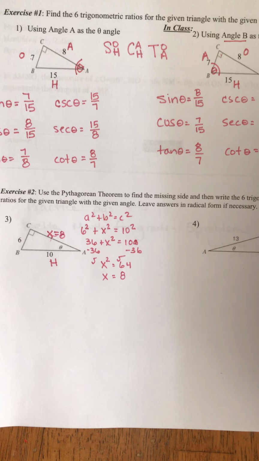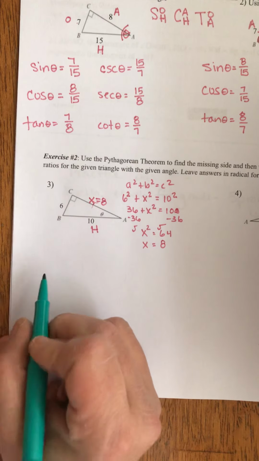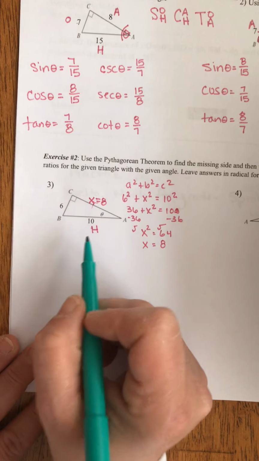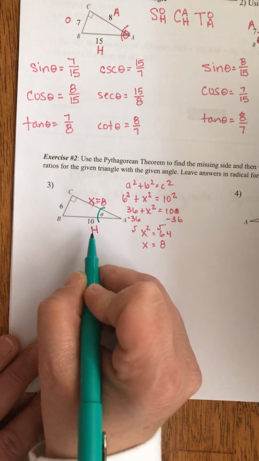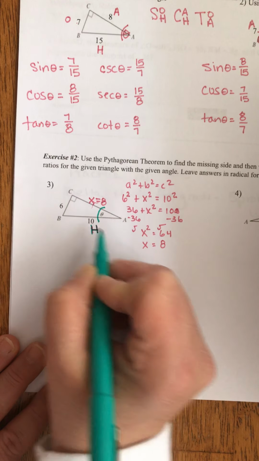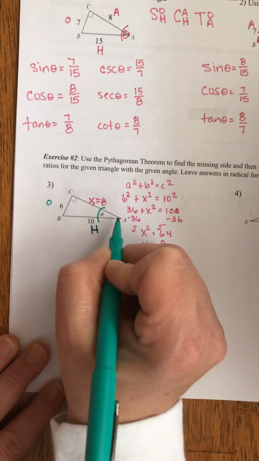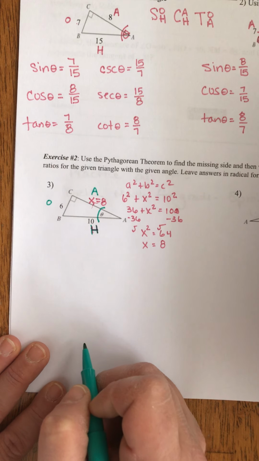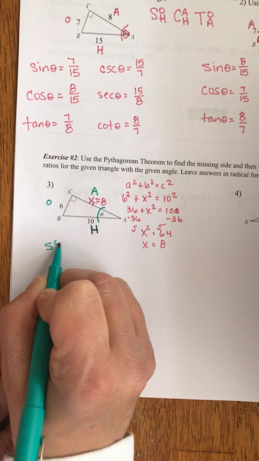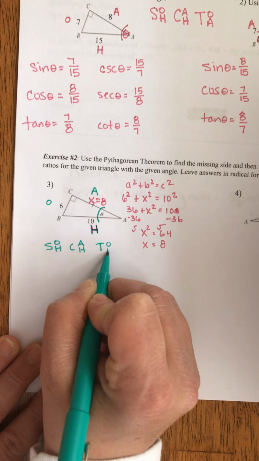And now we can go ahead and get our trig functions because we have all 3 sides of the right triangle. So we're going to go ahead and go right into those. All right, the first one is sine. First of all, here, locate your reference angle. There's my reference angle. Label your hypotenuse, which is labeled here. And across from the reference angle is side O for opposite. And next to the reference angle is A for adjacent. Okay, so I have H, O, and A labeled. I'm going to use SOHCAHTOA.